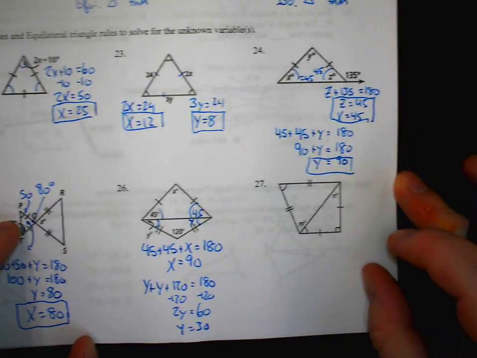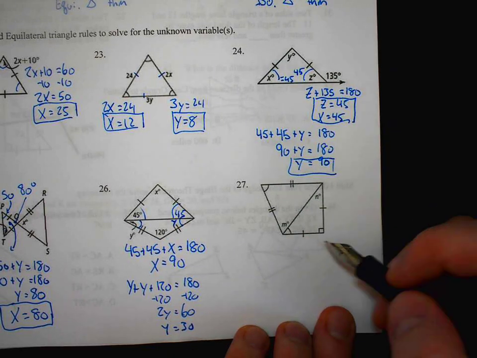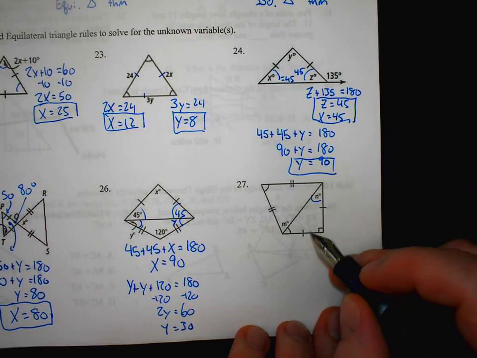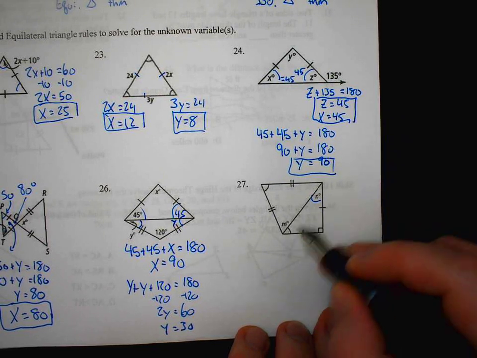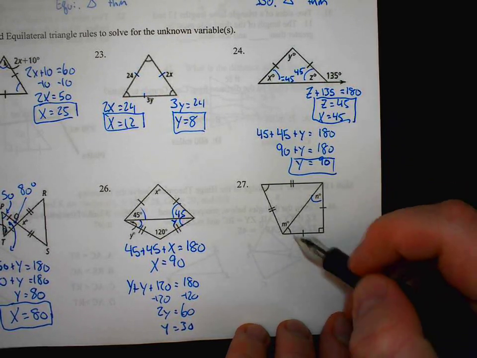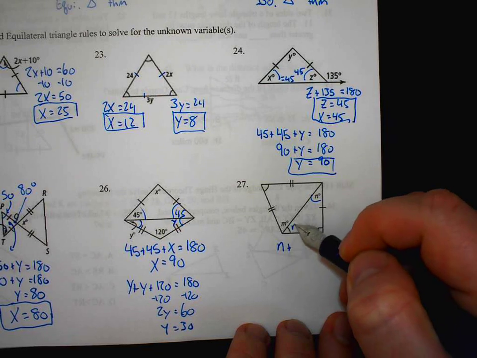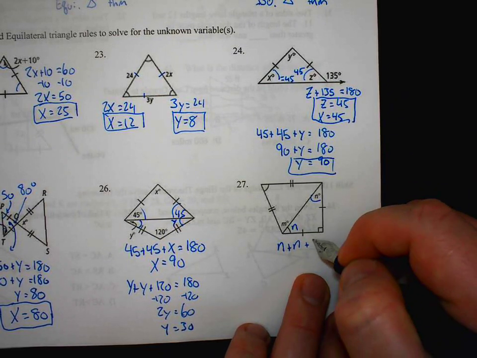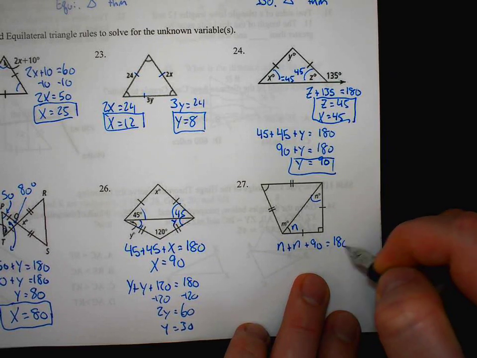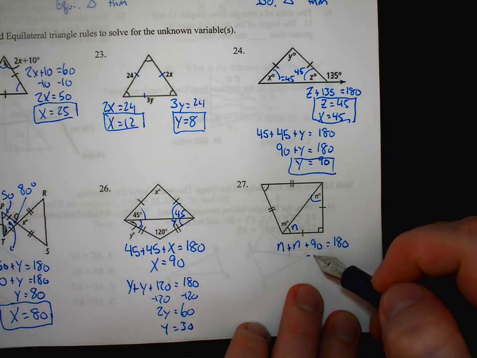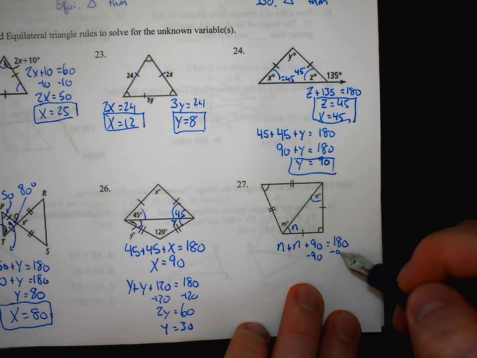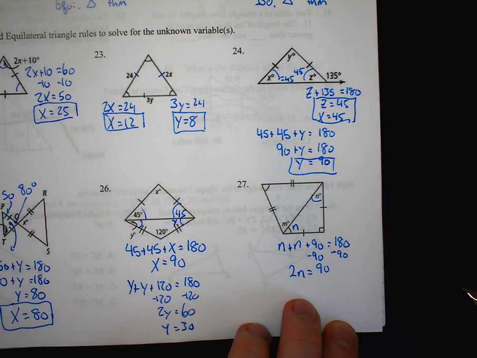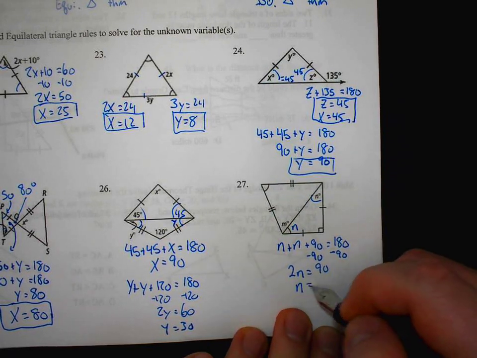Finally, 27. These two angles have to be congruent. This is an isosceles triangle, which means the opposite angles are the same. That lets me write an equation, n plus n, because if this one is n, the other one has to be n as well, plus 90 equals 180. So I'll subtract that 90, combine my two n's, and that will get me 2n equals 90. Divide by 2, half of 90 would be 45.